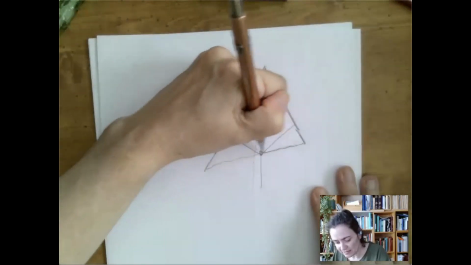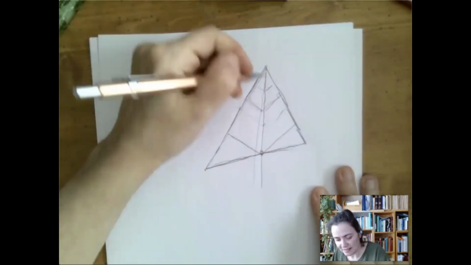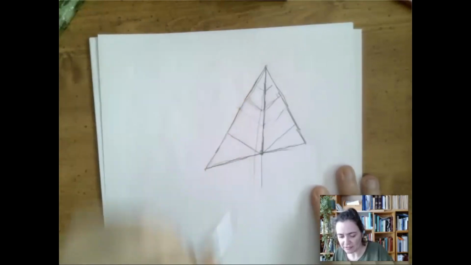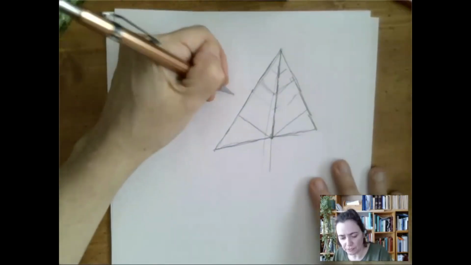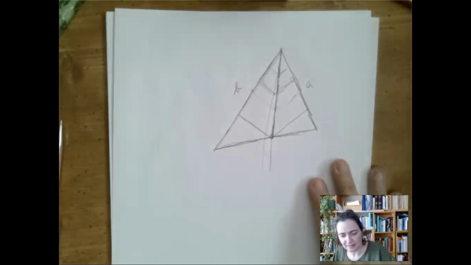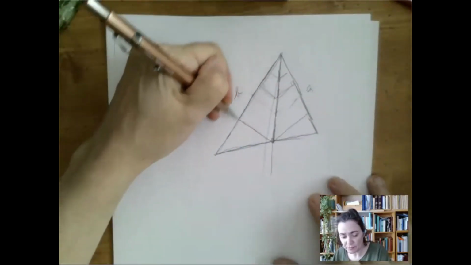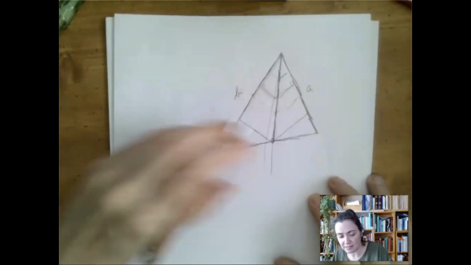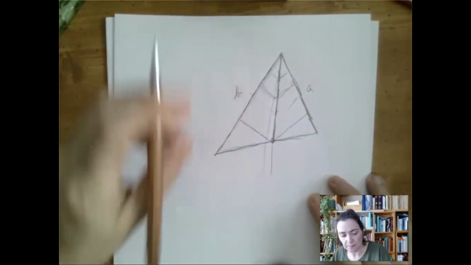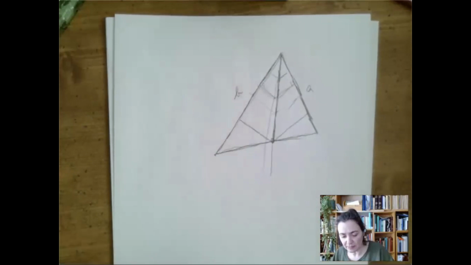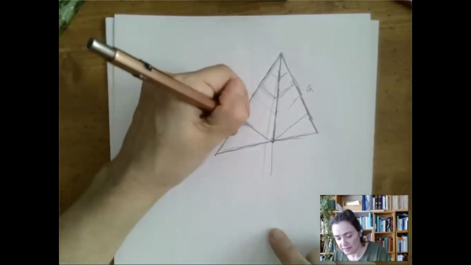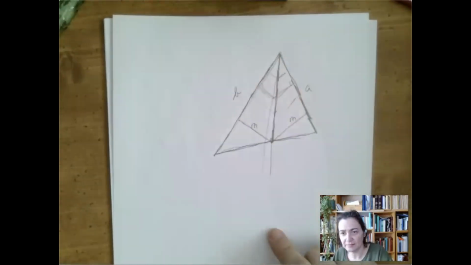So if we're looking at the two triangles, A1 and A2, and we use base times height over 2, but this time we're going to use B as the base and A as the base. Well, it so happens that because the angle bisector is what it is, these two triangles have the same height.